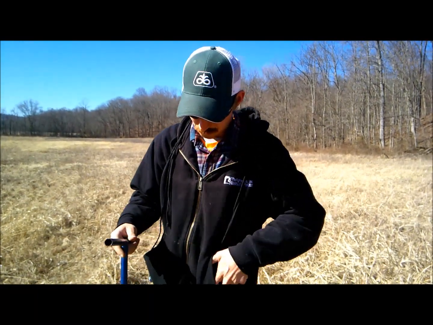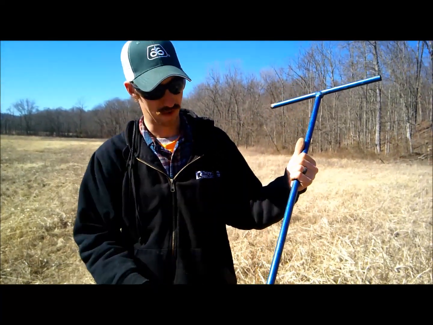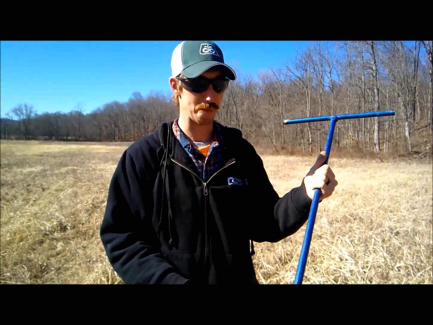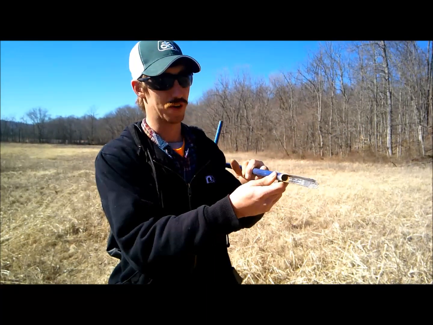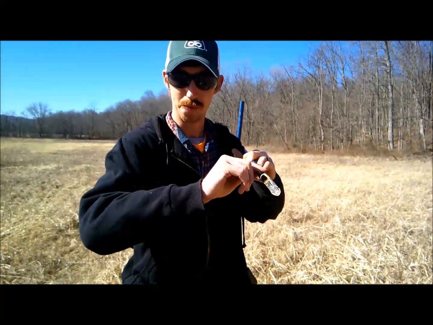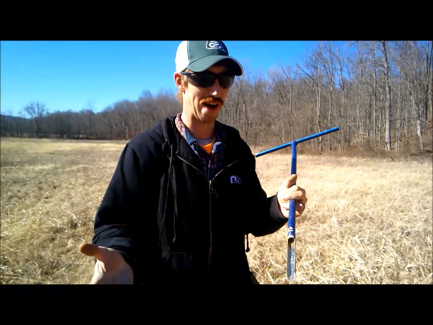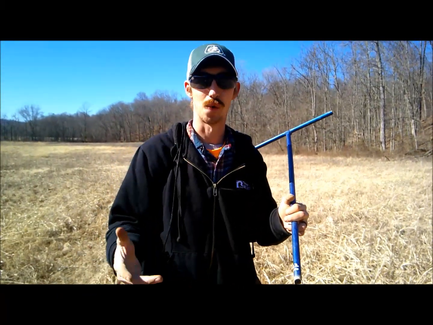What I use is this little homemade deal. I just took a piece of metal pipe that I had, took a grinder, and cut a sleeve out of it, so that way I could slide my sample out. I typically like to go about 4 to 6 inches deep.